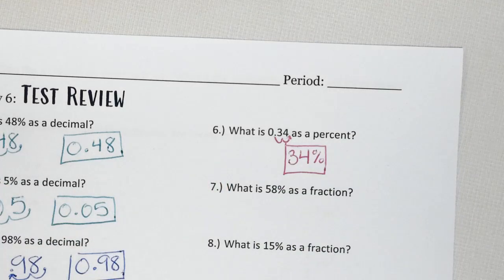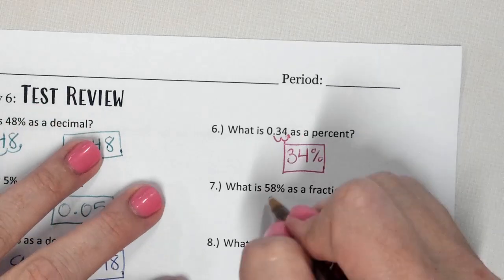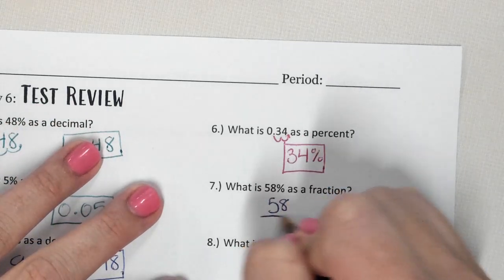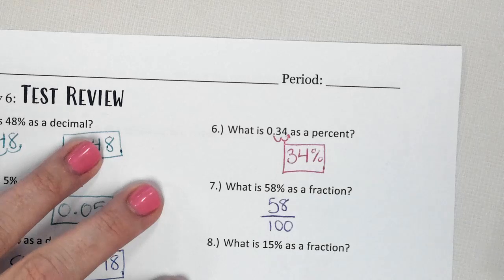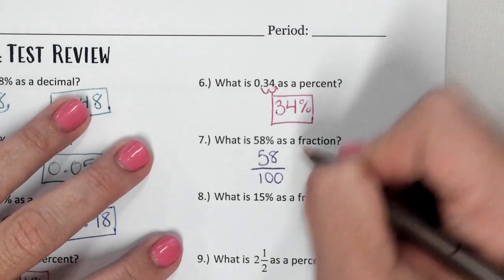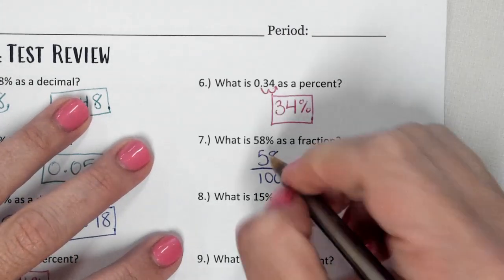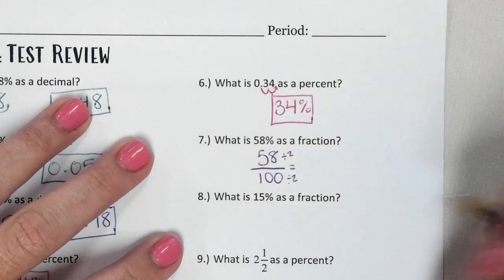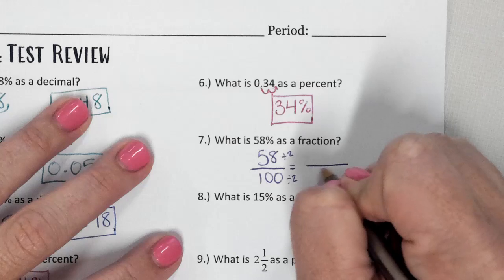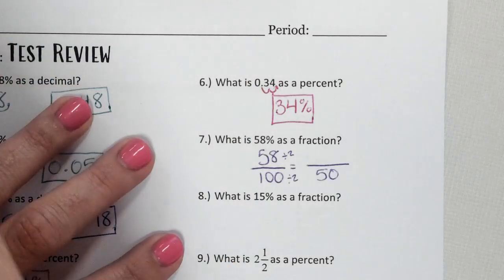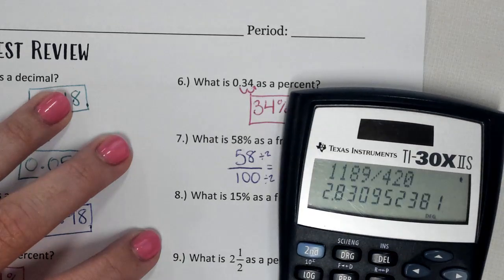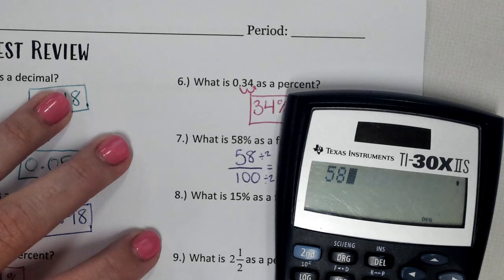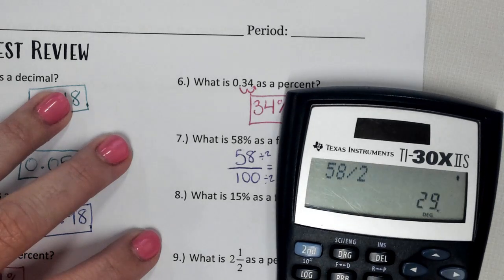Now, what is 58% as a fraction? So when we're going into fractions, we take our percent. Remember, percents are always out of 100. And then we simplify if possible. So 58 over 100, well, I know that both of those are even numbers. So I can simplify by dividing both by 2. 100 divided by 2 is 50. 58 divided by 2 is 29.